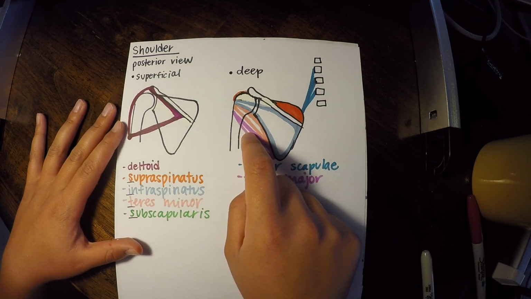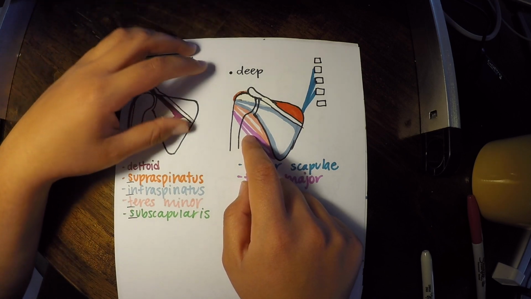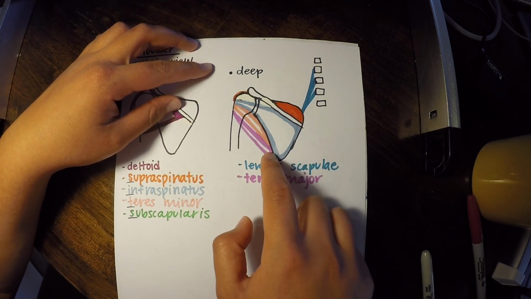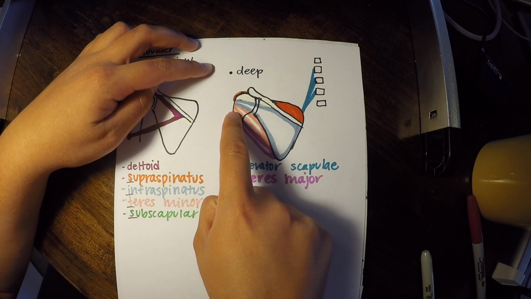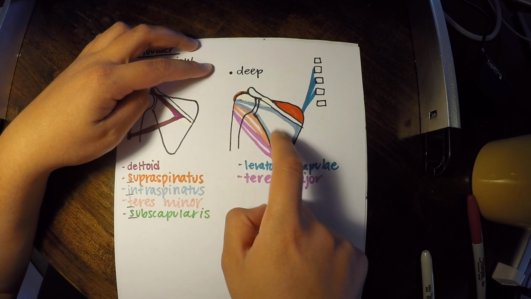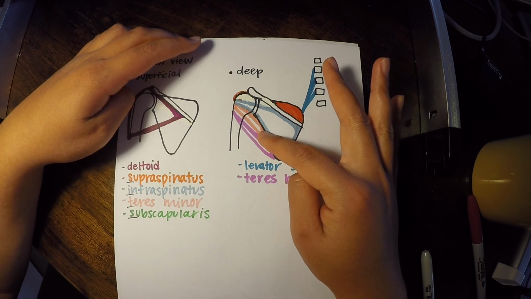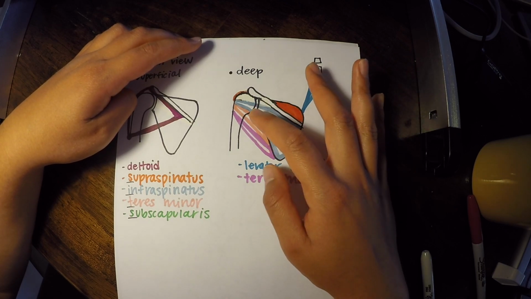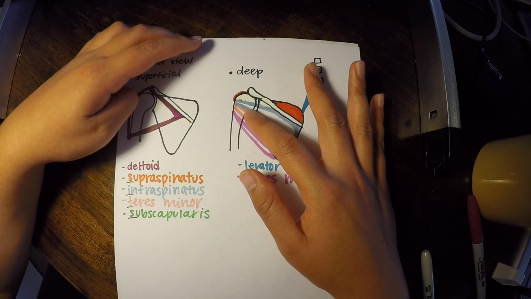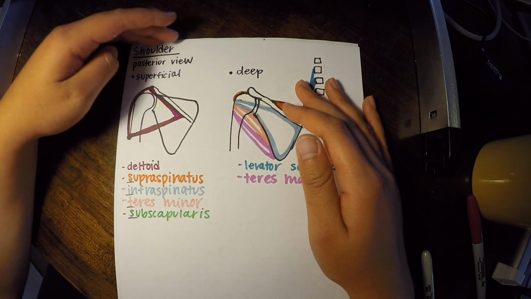Well, I don't know if I'm going to redraw it, but what happens is Teres Major goes forward and attaches to the anterior humerus, whereas infraspinatus and Teres Minor attach to the posterior humerus. So really, we shouldn't even be able to see Teres Major.